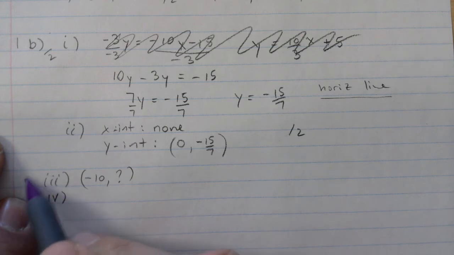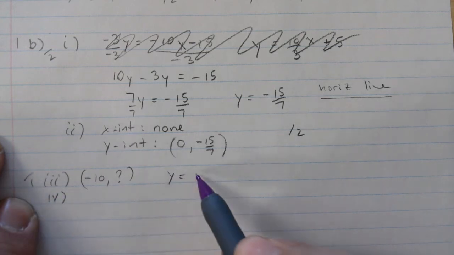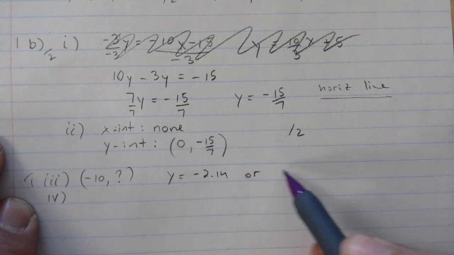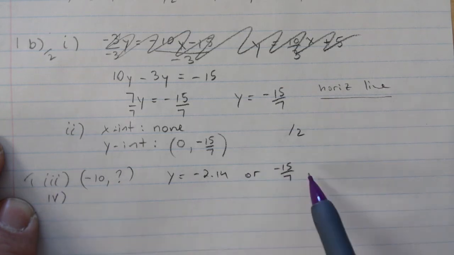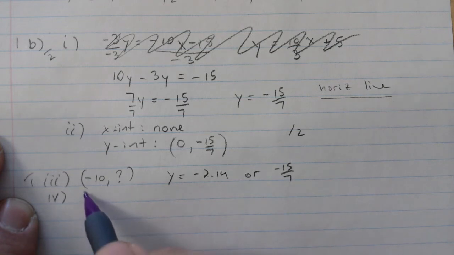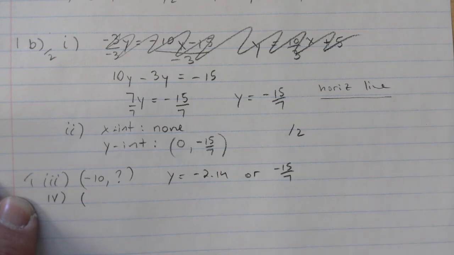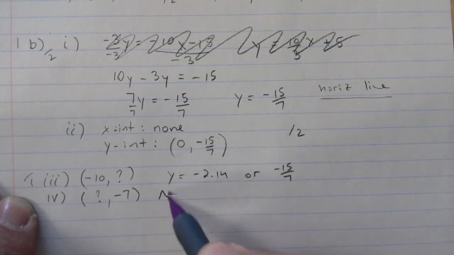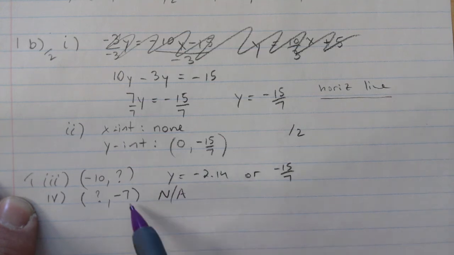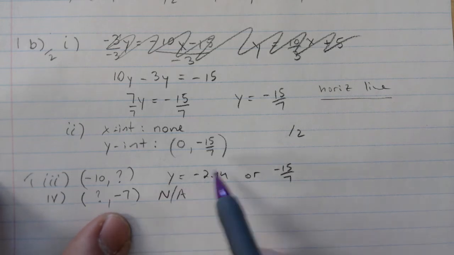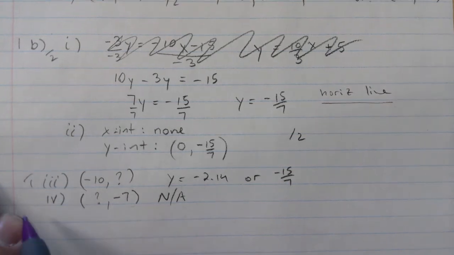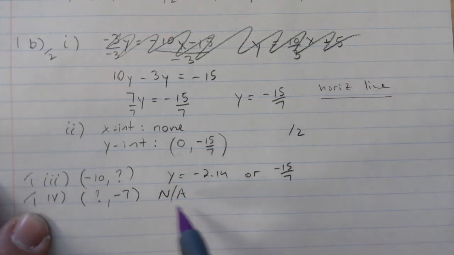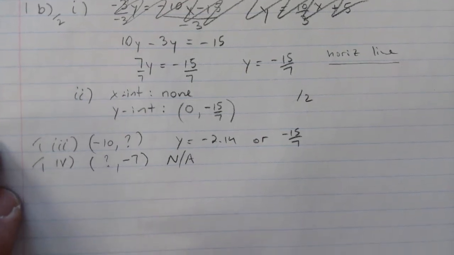For 4, we got 1 mark for that. Y is equal to negative 2.14 or negative 15 over 7. You get 1 mark for that. And this one is where we run into trouble here. What's the x value when y is equal to -7? Not applicable, right? Because y is never -7. It always stays at this, right? It never gets to -7. So that is a freebie. We're not going to worry about that. If you got it wrong, don't worry about it.